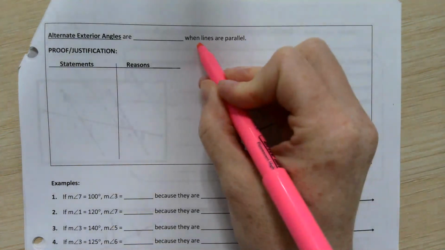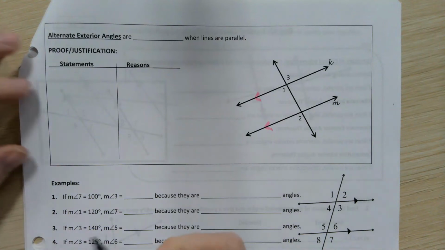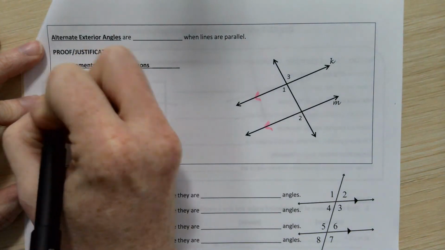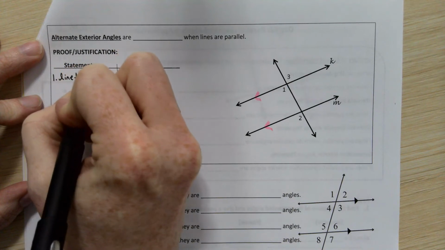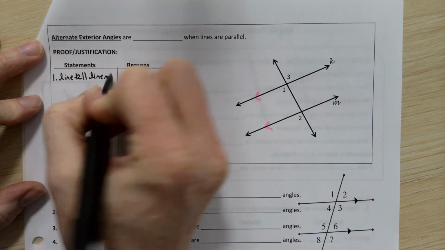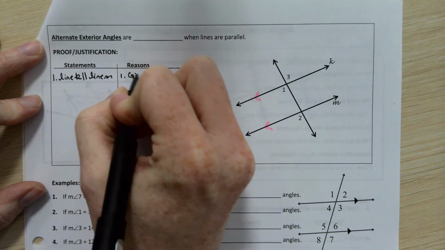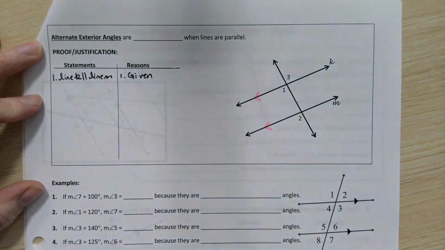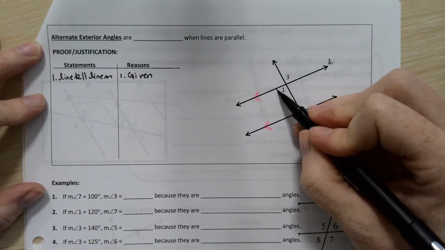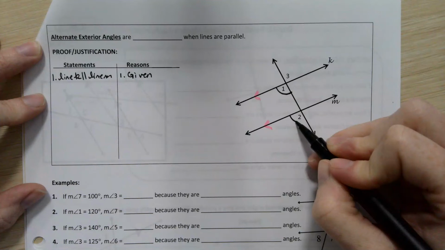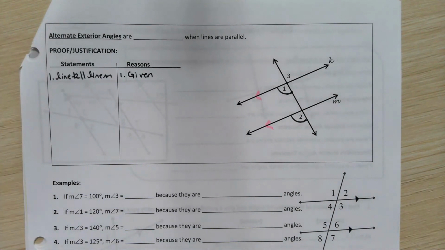We are starting again with lines being parallel, so I'm going to add that onto my picture, which means the only fact we really know at the beginning of this is that line K is parallel to line M. So if we are focusing in on angles, I'm thinking the best place to start, like we did before, would be with angle 1 and angle 2.